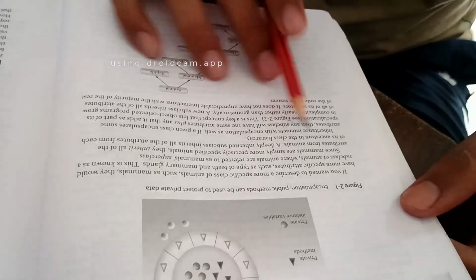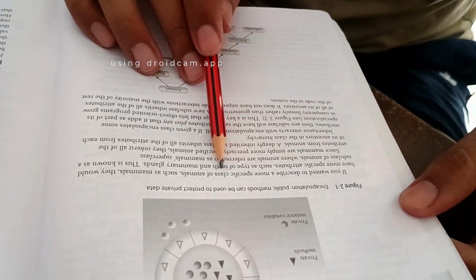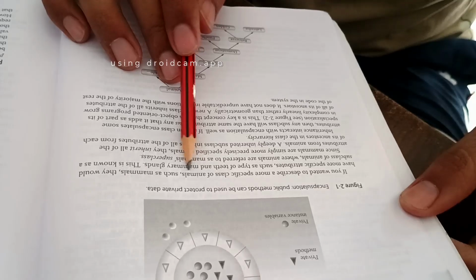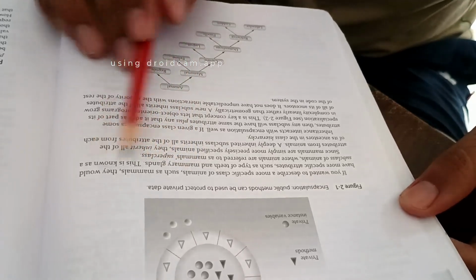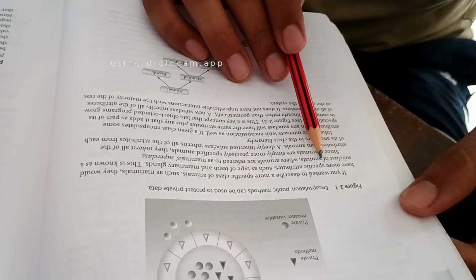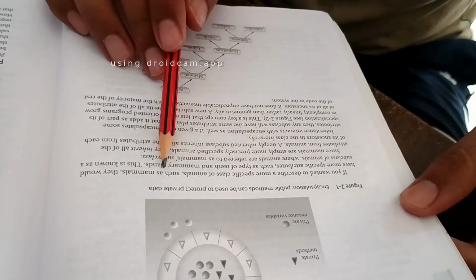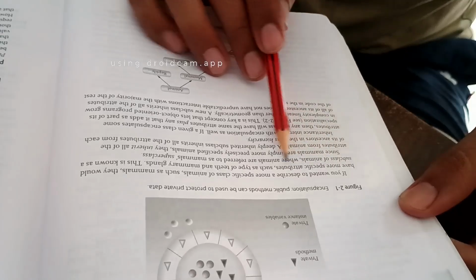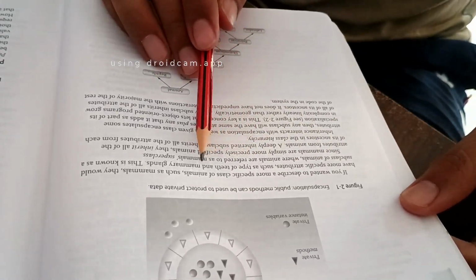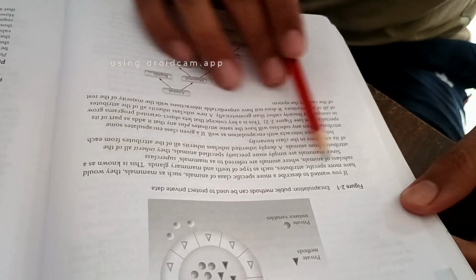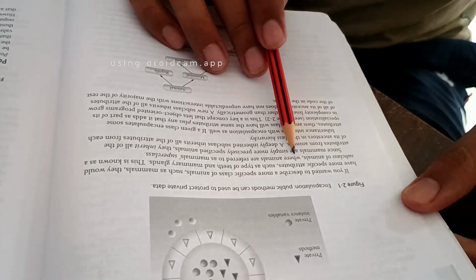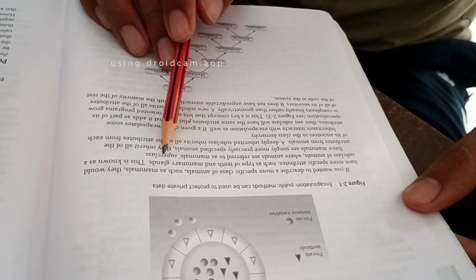If you wanted to describe a more specific class of animals, such as mammals, they would have more specific attributes such as type of teeth and mammary glands. This is known as a subclass of animals, where animals are referred to as mammals' superclass.